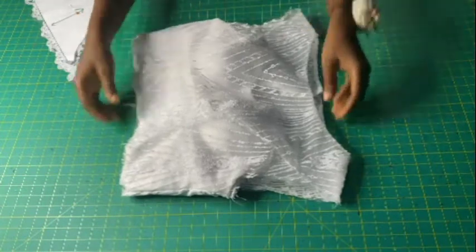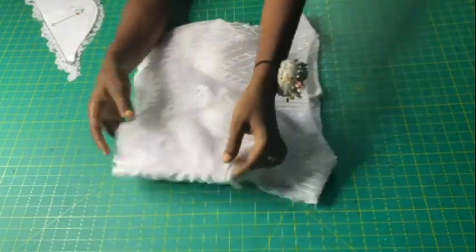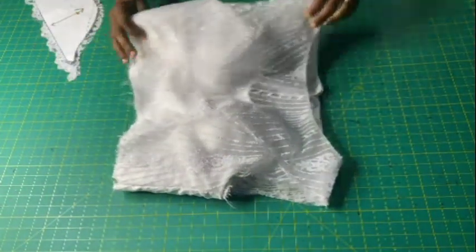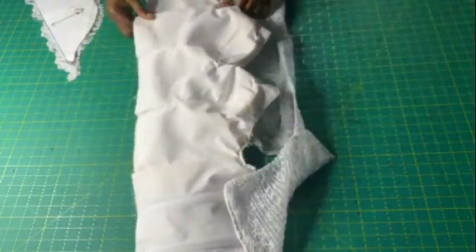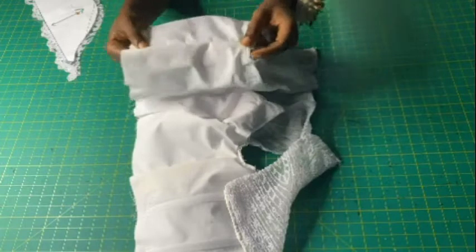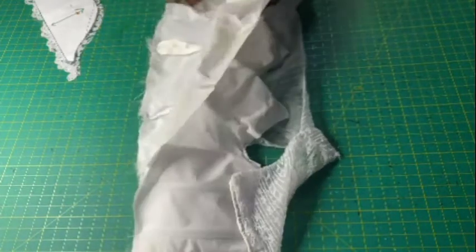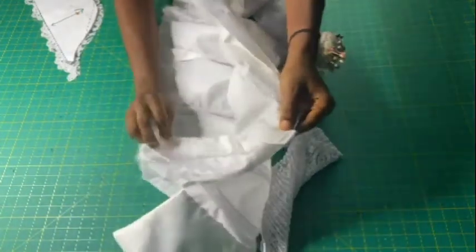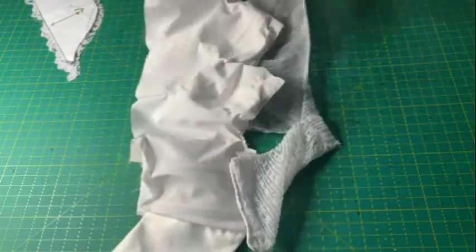So now I've done that, and this is what it looks like. As you can see, the seam allowances are not visible at all. They have been tucked inside the outfit, and both the lining pieces and the main fabric pieces are separate, they are not together. So that's it guys, we are done.